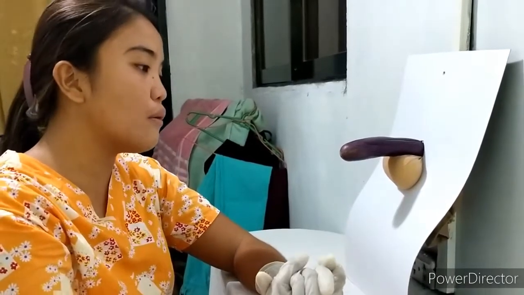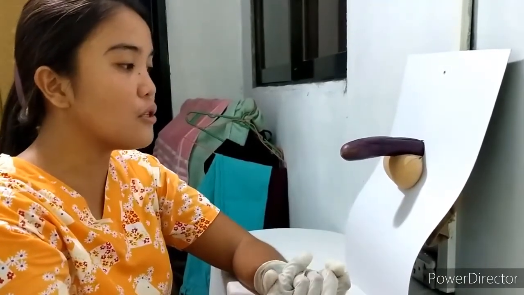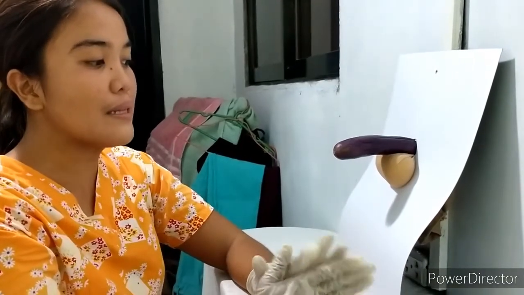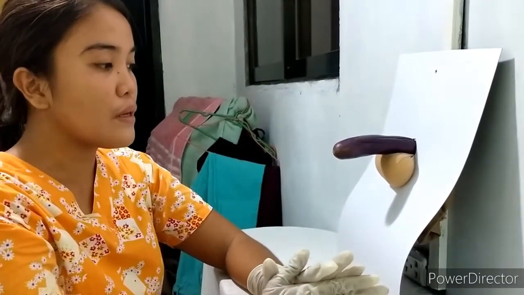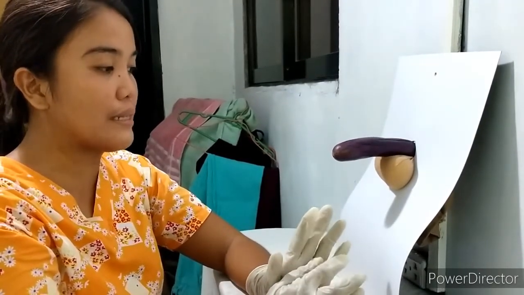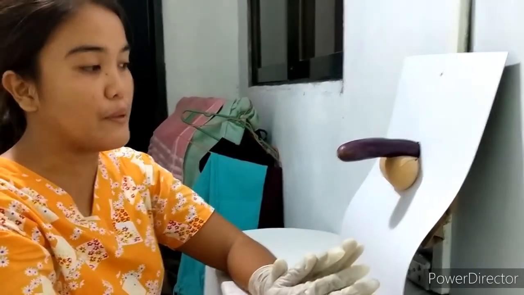Okay, so now I am going to palpate the scrotum to assess the status of underlying testes, epididymis, and spermatic cord. So I will palpate both testes simultaneously for comparative purposes.